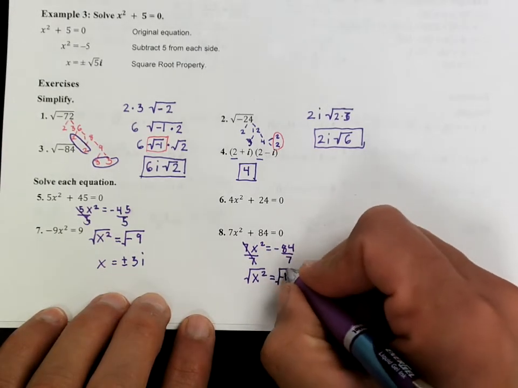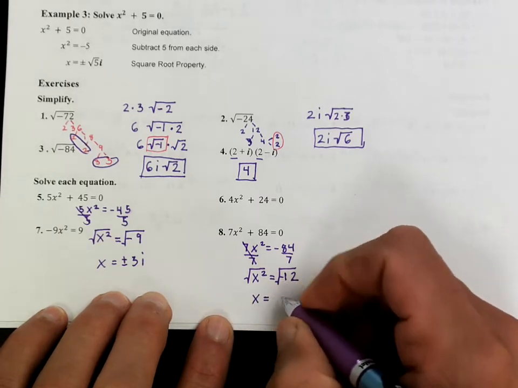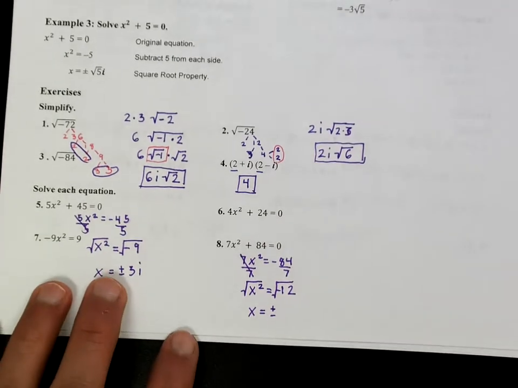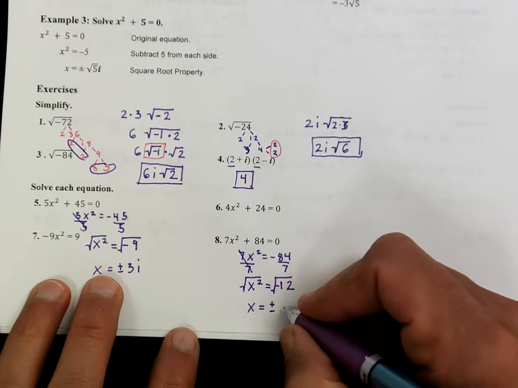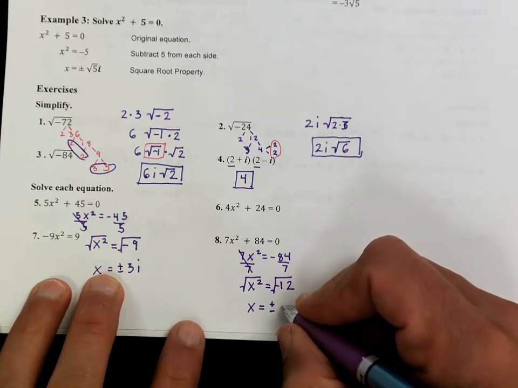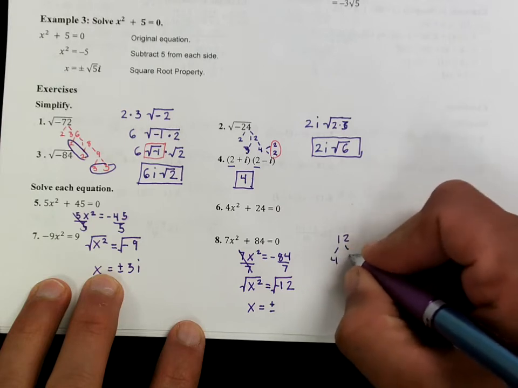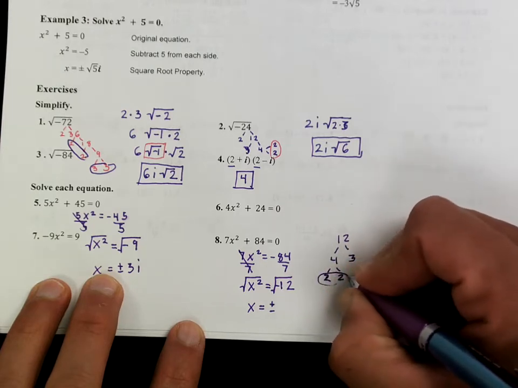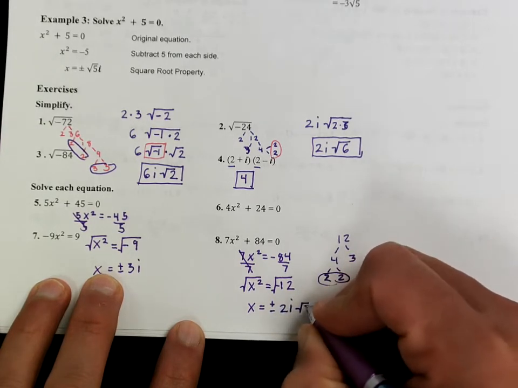Every single time you take the square root, you're going to have a positive and a negative answer. So the plus or minus comes from the fact that when you take a square root, you could either have a positive or a negative. Okay. So I'm going to have to break this 12 down. All right. So 12 is 4 and 3, and 4 is 2 and 2. So I'm going to write this as 2i square root of 3.